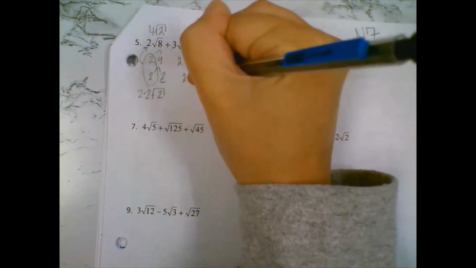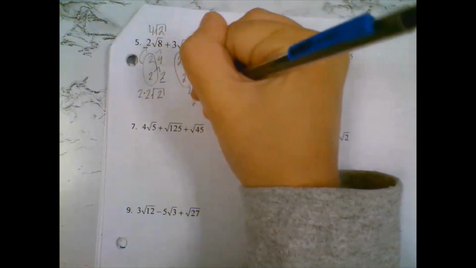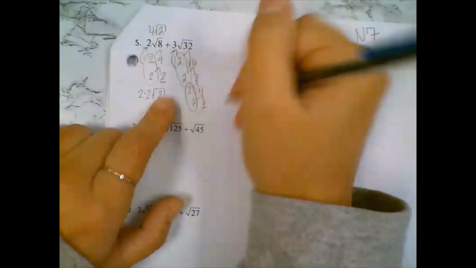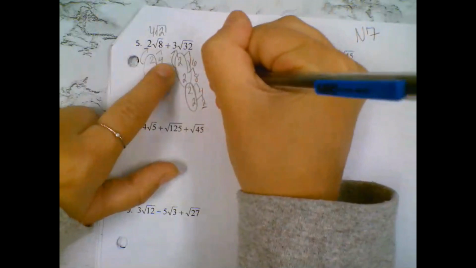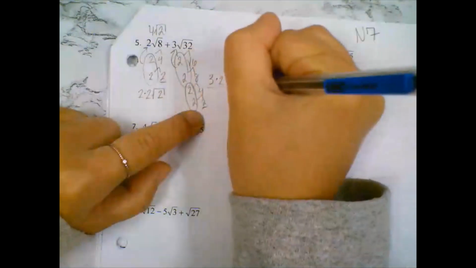32 breaks into 2 and 16, 2 and 8, 2 and 4, 2 and 2. Pairs of 2s that come out, and a single 2. So again, do all your work down here if you need to write it all out. This is a 3, a 2, and another 2 for that second pair, and then my single 2 is going to go back in. 3 times 2 is 6. 6 times 2 is 12. So this is a positive 12 root 2. So now I'm going to add them together. 4 plus 12 is 16. So 16 root 2 is my answer.